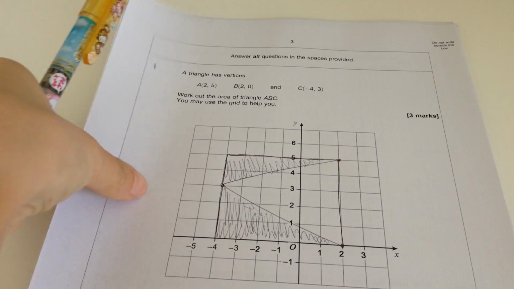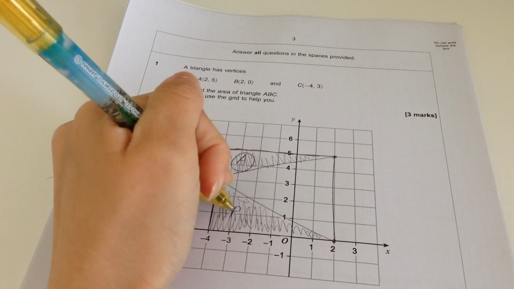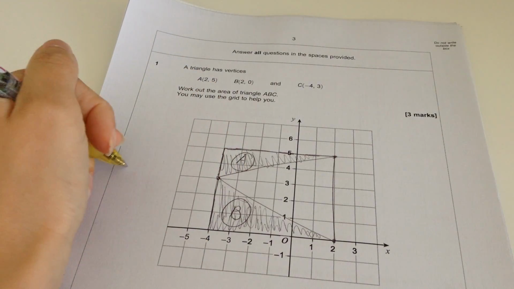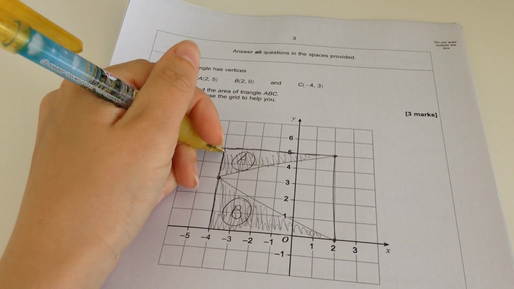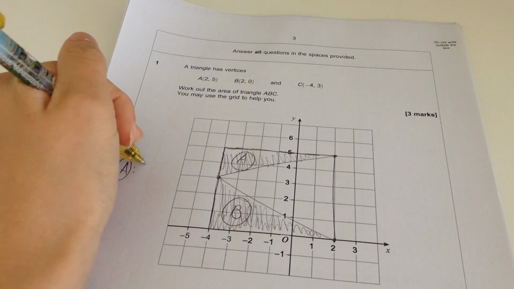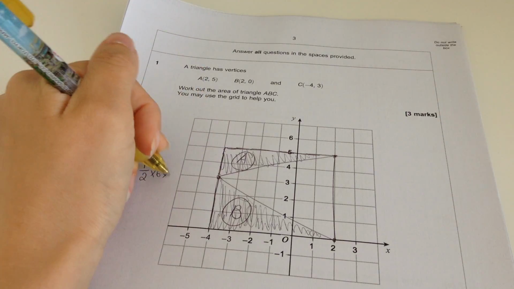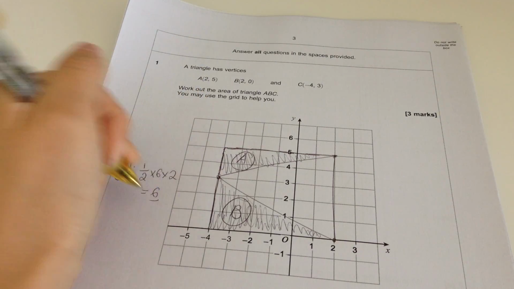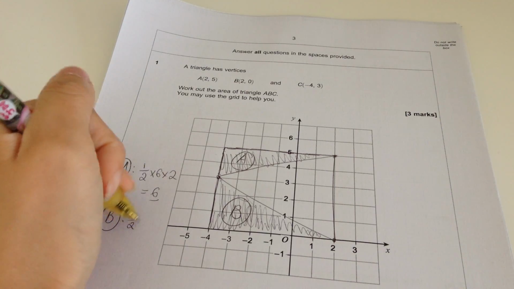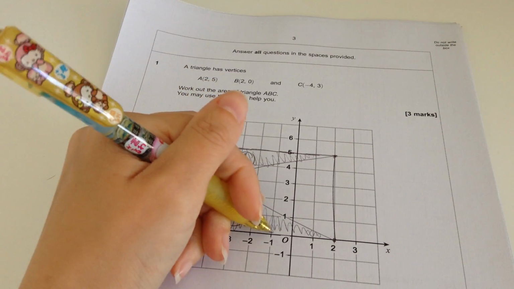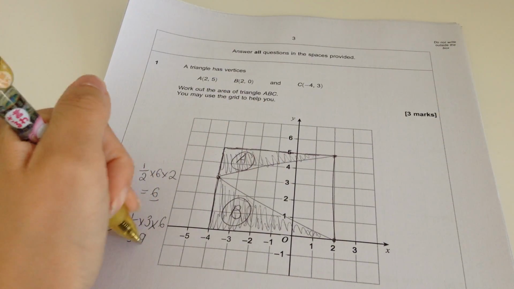Okay, so let's call this one A, let's call this one B. The area of A is going to be half times 6 times 2, which is going to be 6. And the area of B is going to be half times 3 times 6, which is going to be 9.